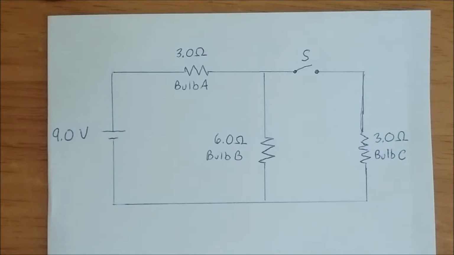Part C says that switch S is then opened. We have to indicate whether the brightness of each bulb increases, decreases, or stays the same when the switch is opened. So for bulb A, the brightness would decrease because brightness is dependent on power. For bulb A, the resistance would increase because the electrons cannot travel on these two paths. They are just restricted to one. The increase in resistance means that the current would decrease so that the power would also decrease.